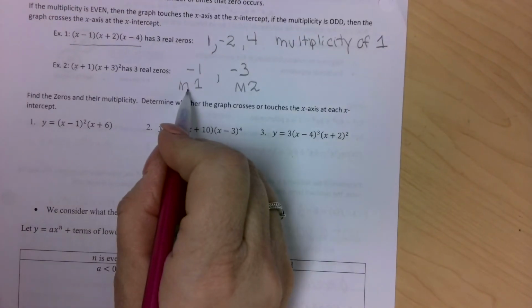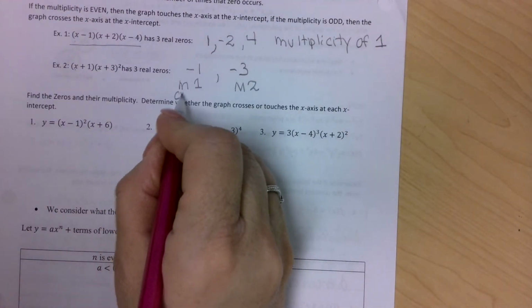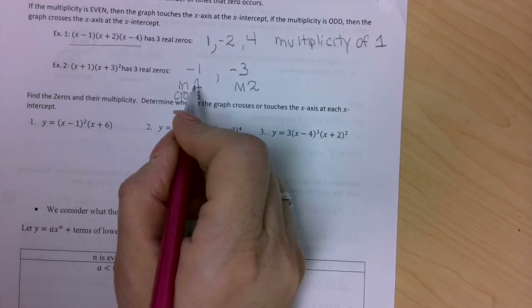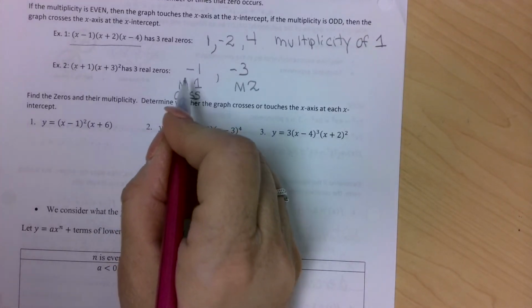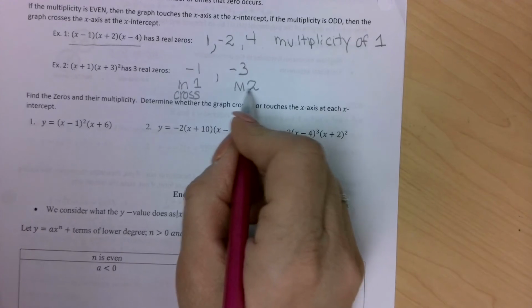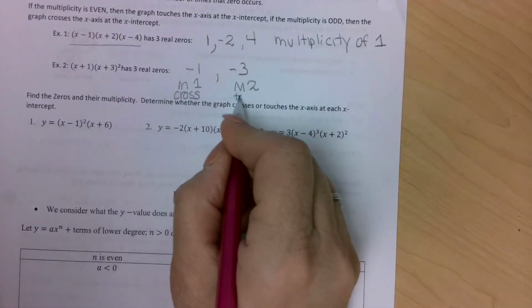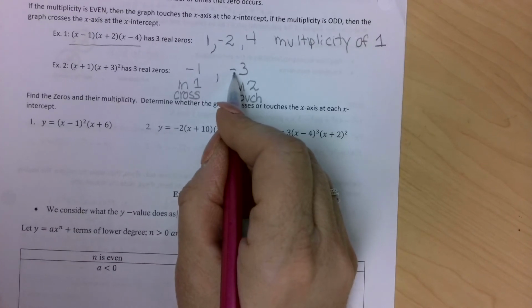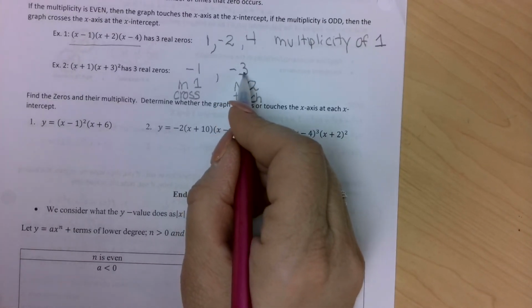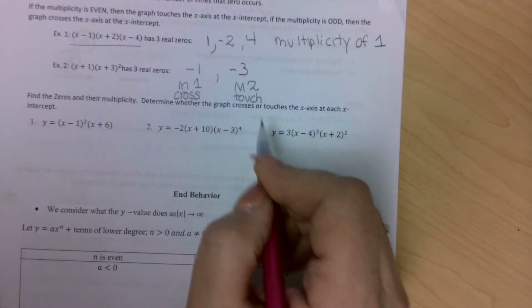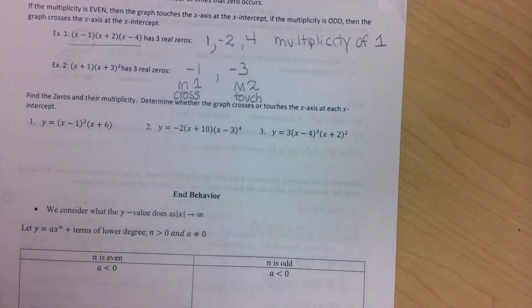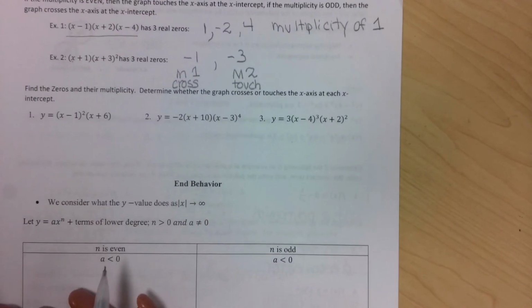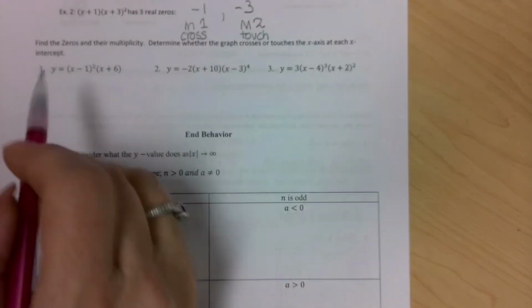So since this has a multiplicity of 1, we know it's going to cross at the x-intercept, (-1, 0). Since this has a multiplicity of 2, we know it's just going to touch at (-3, 0). I like to say sometimes that it bounces off when it hits that point and goes back in the opposite direction. And we'll see this as we start to do some graphing.